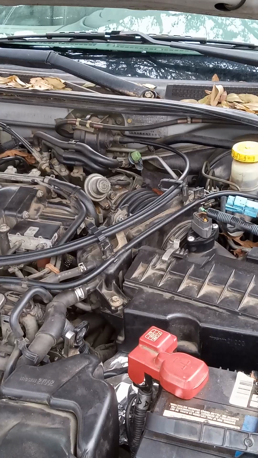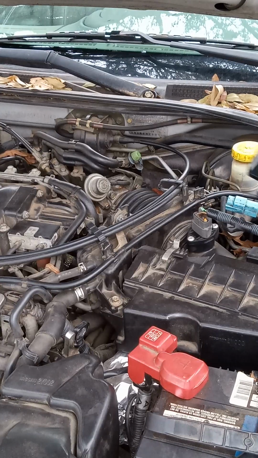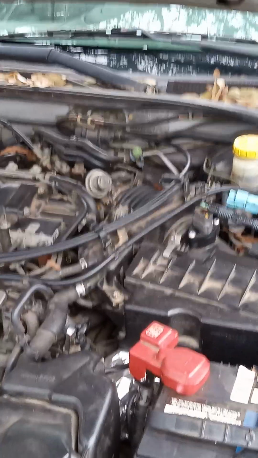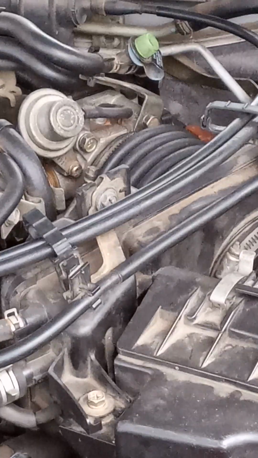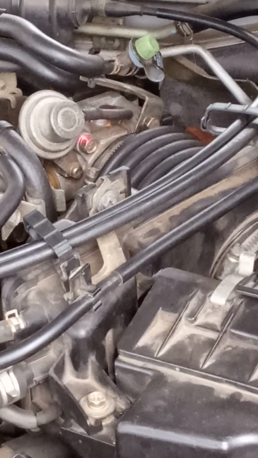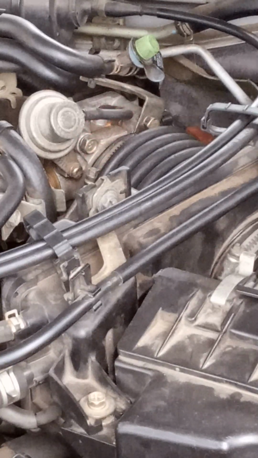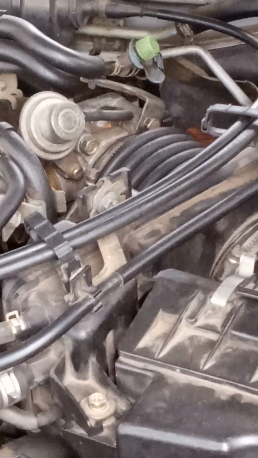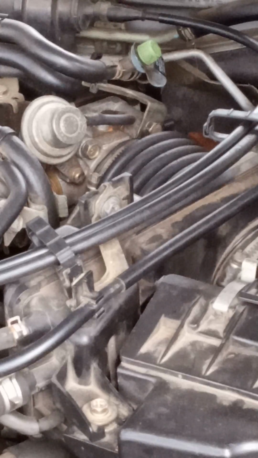So when you take off this throttle body, on the bottom side of it, that's where the IAC is going to be located.